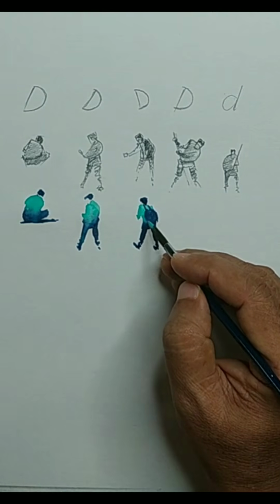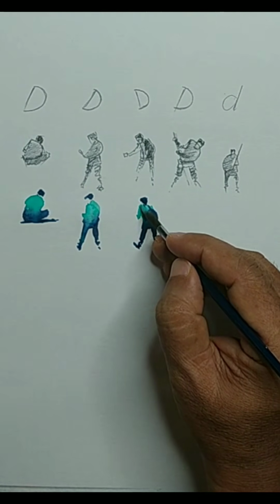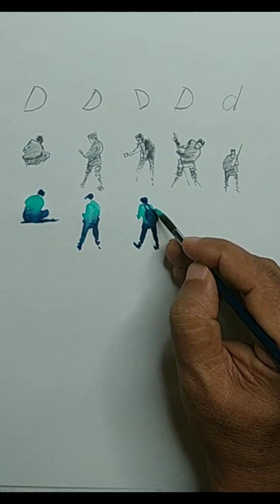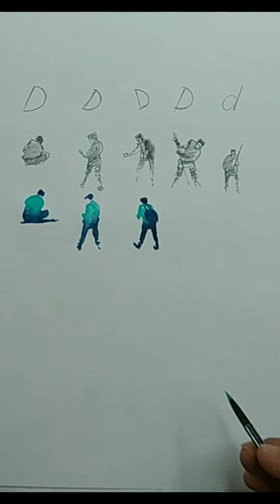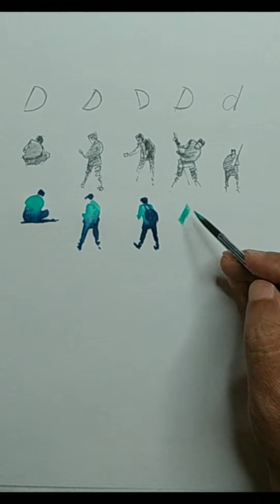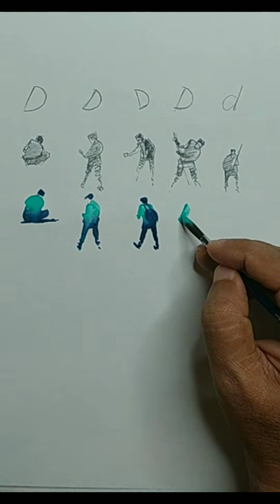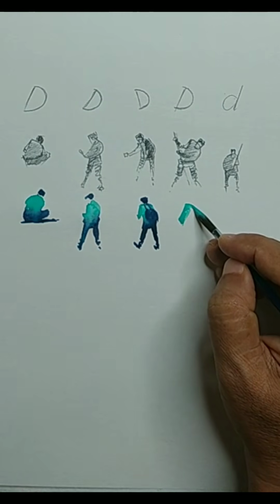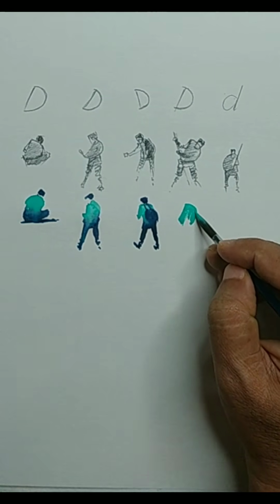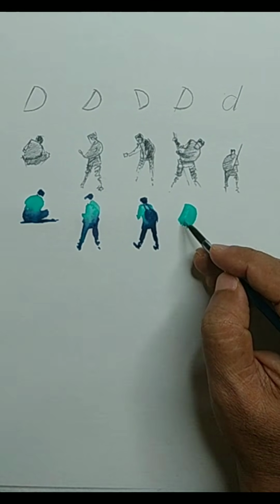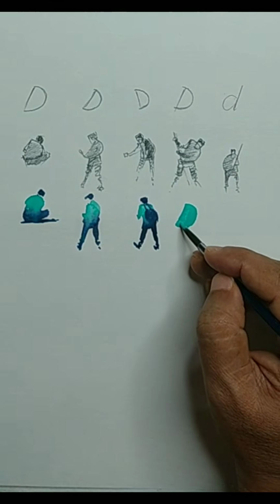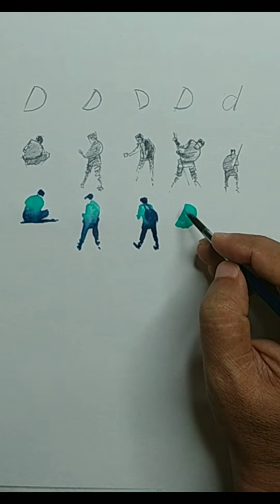And we should have some sense of proportion and perspective of the figures. And if you are lagging behind in that area, maybe you have to refer to some books or videos and understand the basic proportions and the basic perspective, etc.